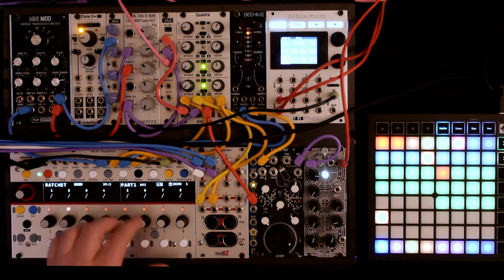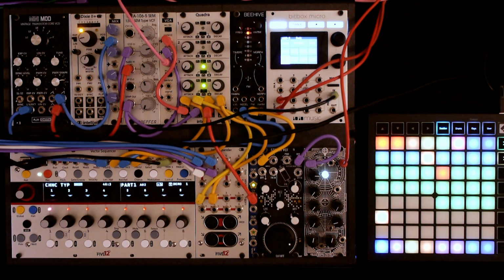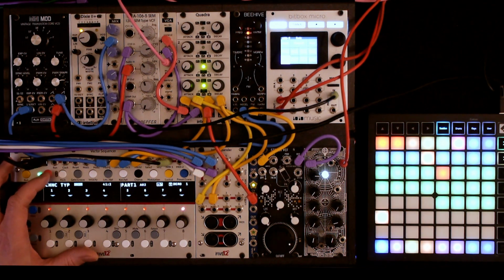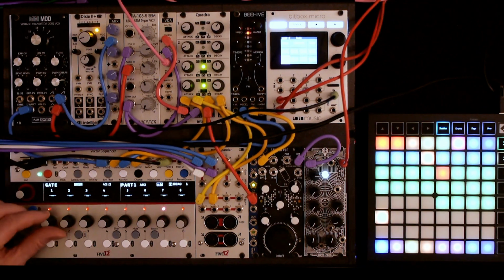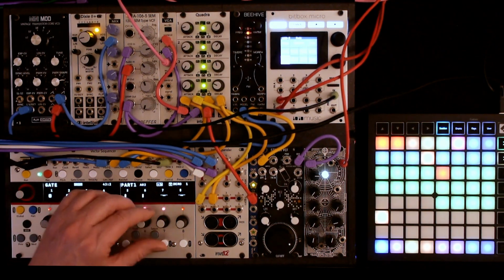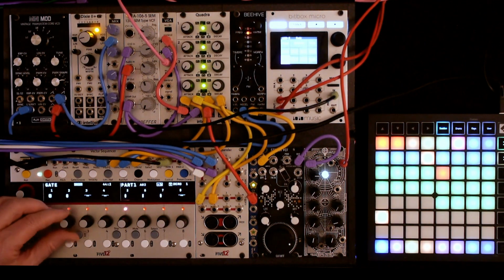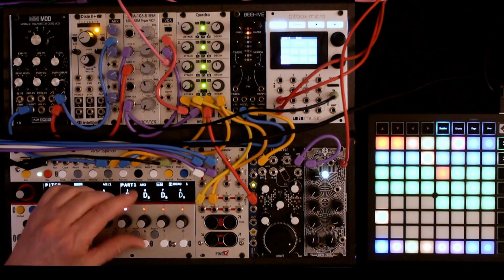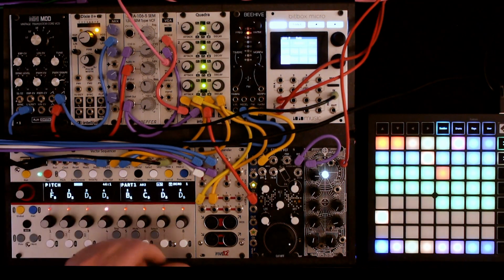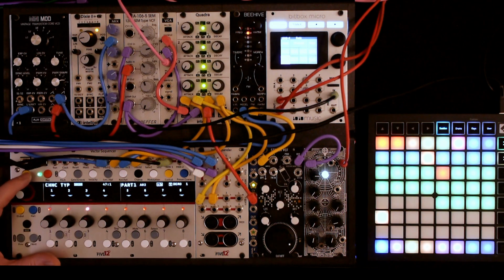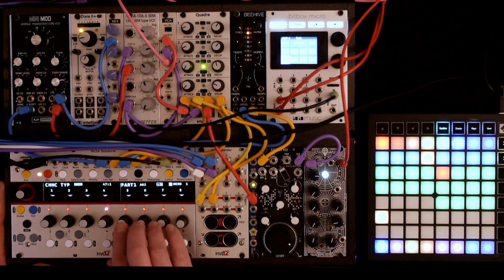We have ratchets. We have chance operations, which are very interesting. I'll show those very quickly. So I'm going to program in a simple pattern. I'm going to go over the chance operations page, and I'm going to say on step 5, I'm going to pick an operation, and I'm going to pick ratchet. Dial over here to ratchet.